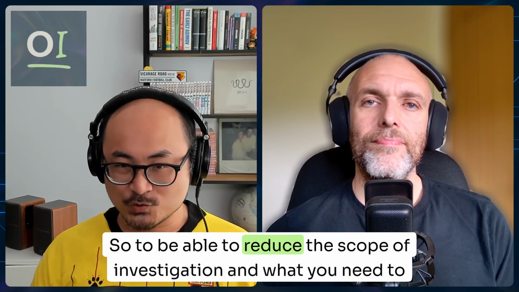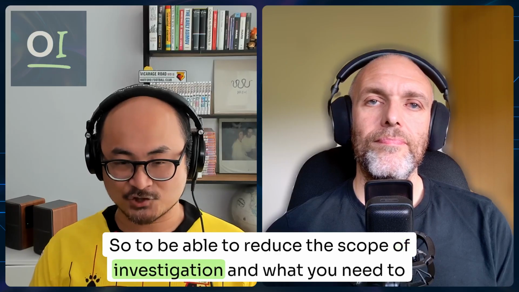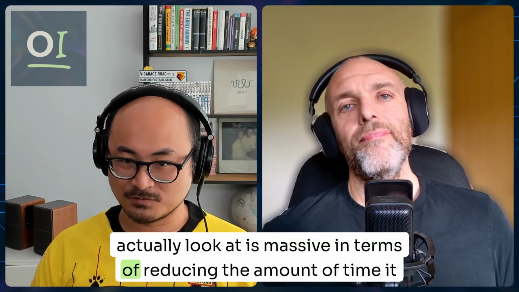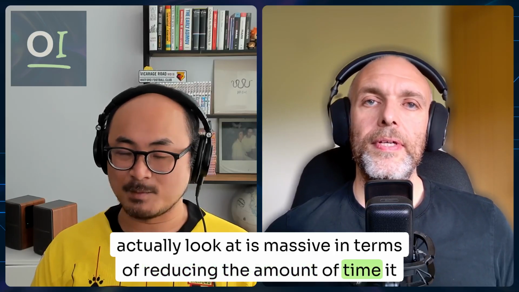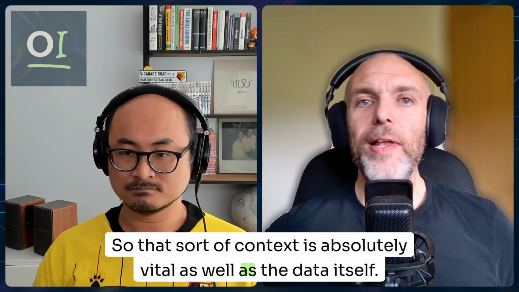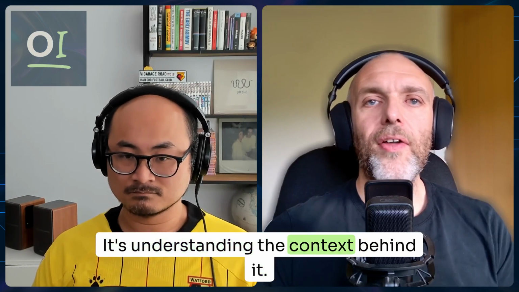So to be able to reduce the scope of investigation and what you need to actually look at is massive in terms of reducing the amount of time it takes to investigate an issue. Yeah. So that sort of context is absolutely vital, as well as the data itself. It's understanding the context behind it.